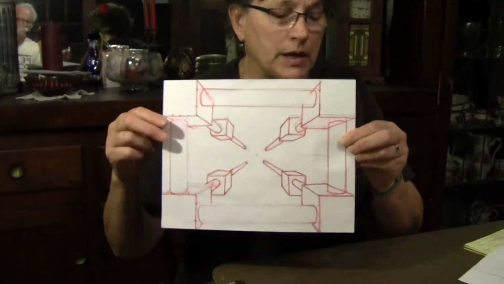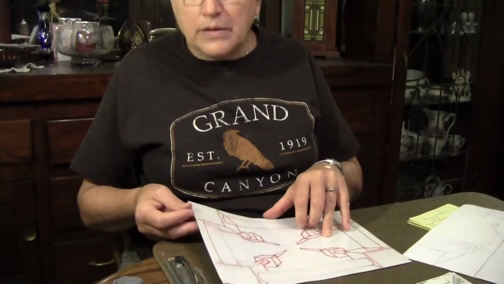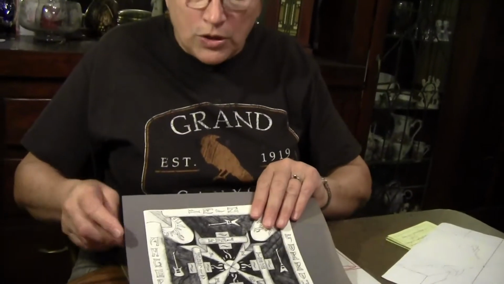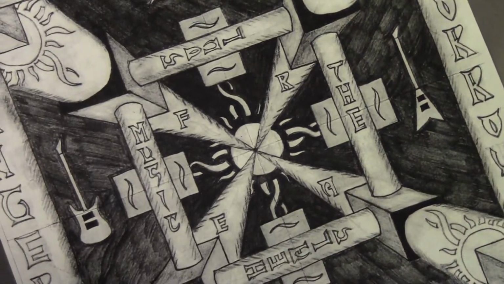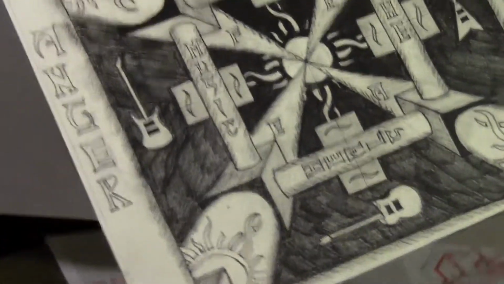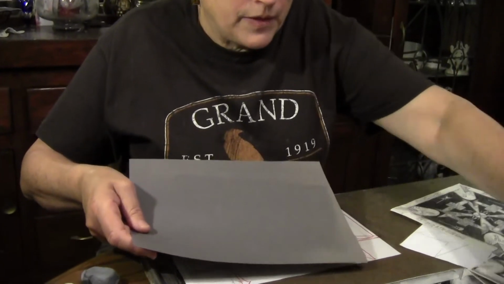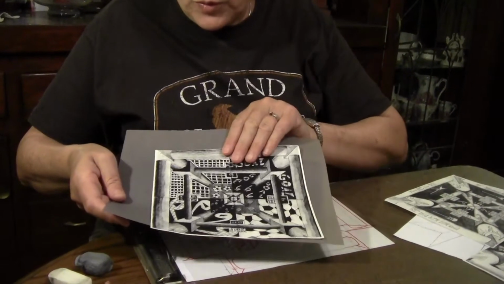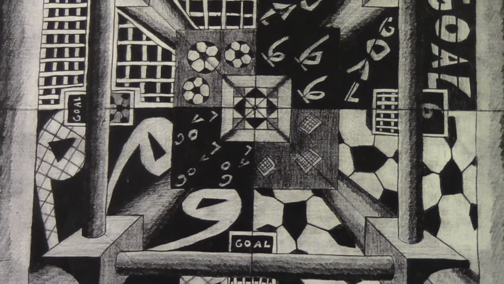What are we going to do with the inside shape? So let's take a look at a couple of options. I'm going to show you some options that other students have done. And what I want you to look at is the shape in the center right now. This student chose a circle in the center. This student chose a rectangle or a square in the center.